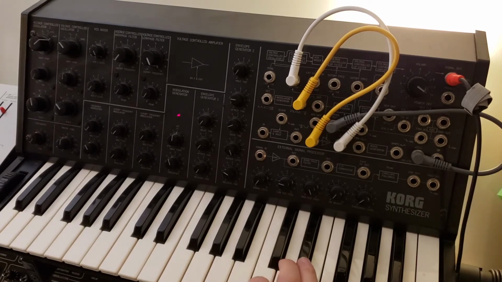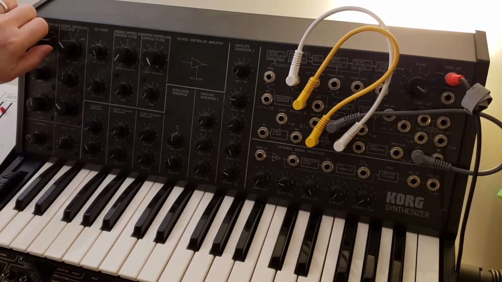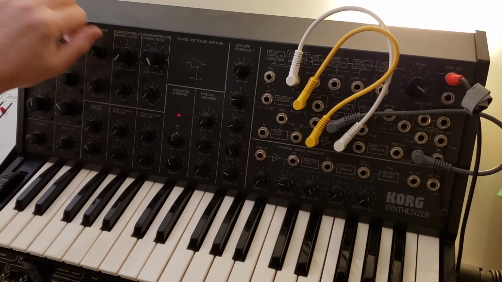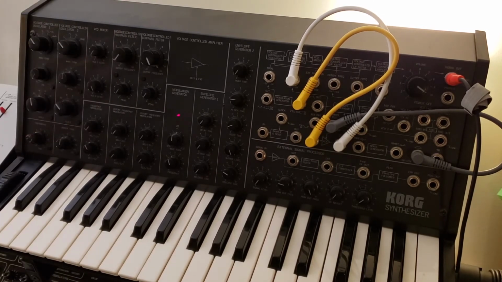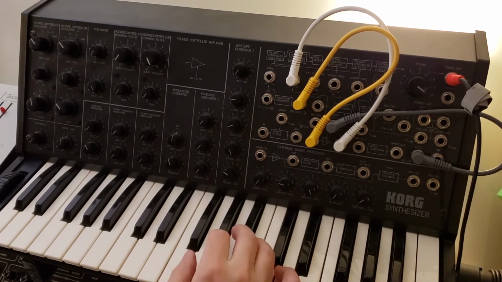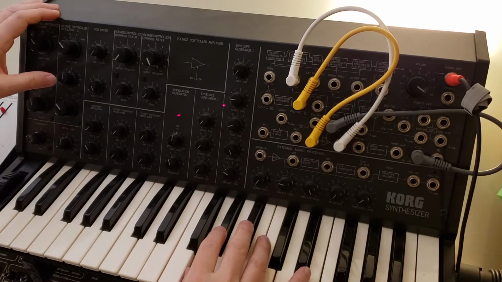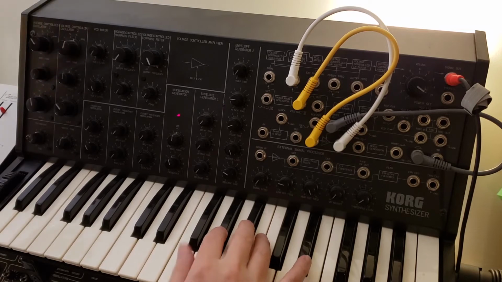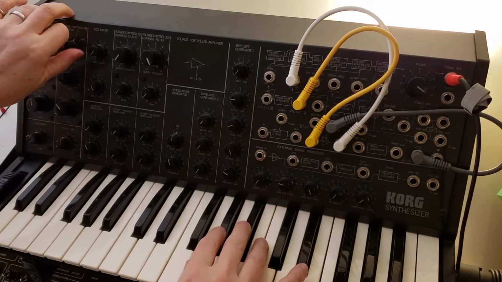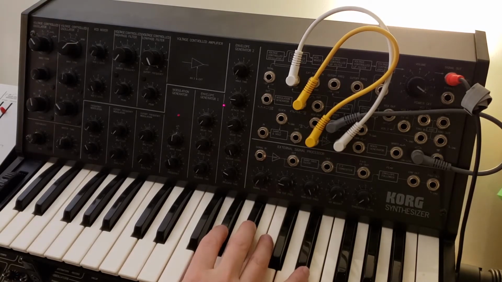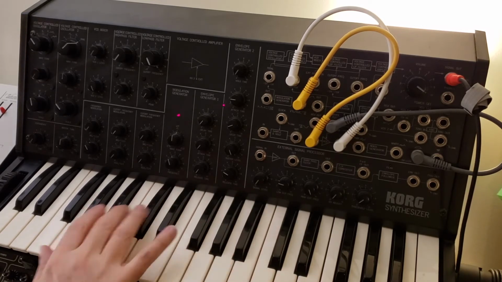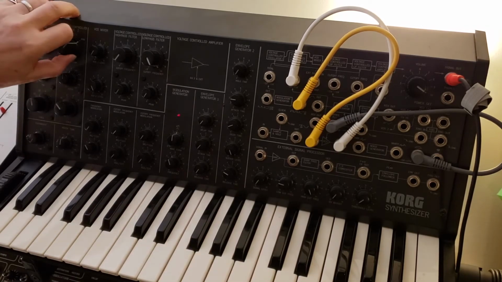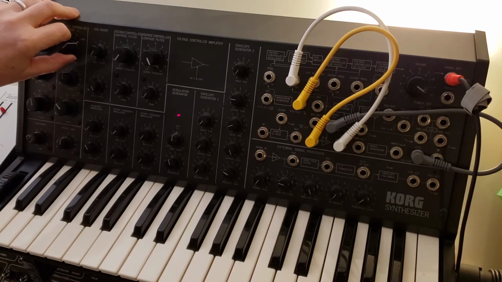And then white noise. And then if I turn that down and I bring up VCO2, we have very similar things. We've got the sawtooth, square, half square, and we actually have a ring mod here too. I'll get into that later because that's a really unique effect that makes this synth really cool.